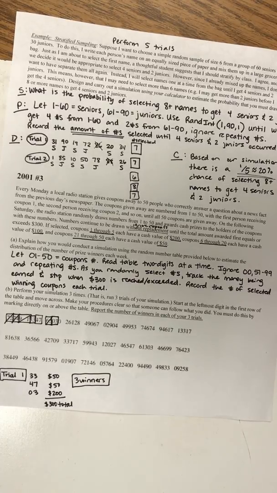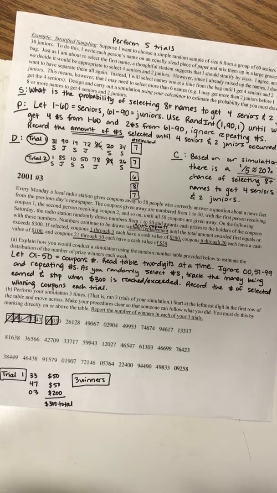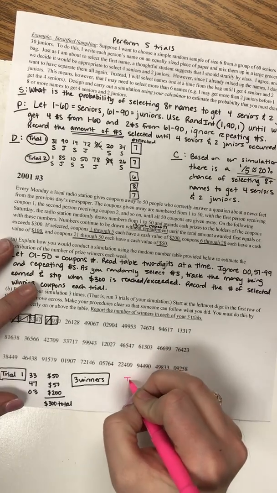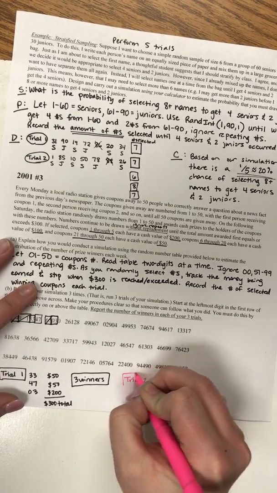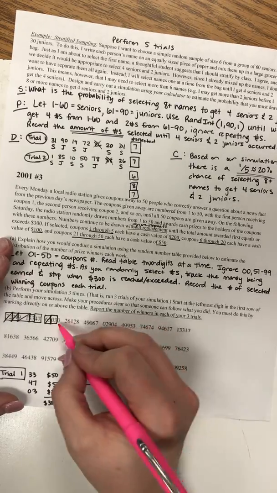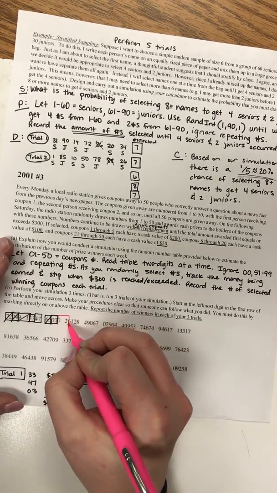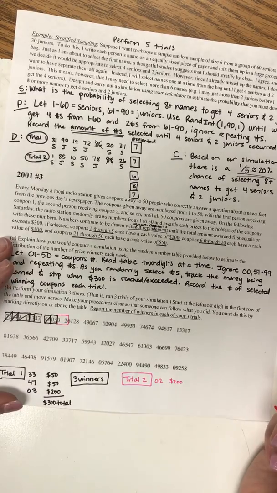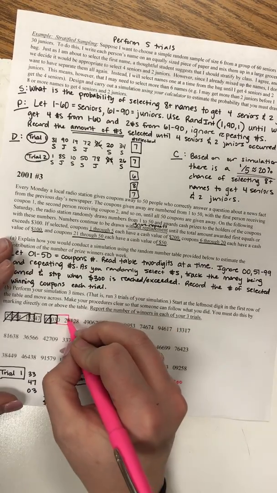Since I'm trying to be really, really obvious, I'm going to go ahead and switch colors. If this helps anybody, I understand on an AP test you wouldn't necessarily be able to do this, but okay, trial 2. I'm just going to keep going doing the same thing. So I'm going to start where I stopped. Next number says 02. That's going to earn us $200. We're off to a good start. Next number is 61.